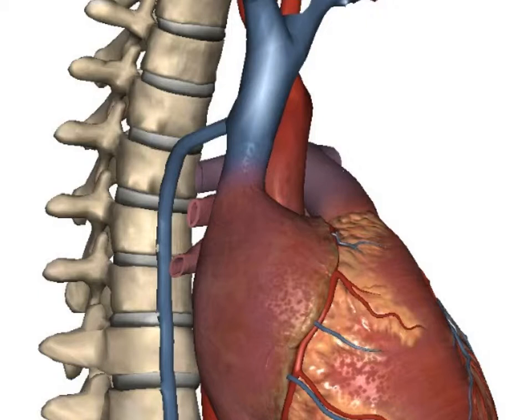No, that's wrong. The long vein that you see here is the azygos vein. The azygos vein receives its blood from the segmental veins of the abdomen and the lower thorax, and then brings these up here and empties them into the SVC, which will obviously then take them into the right atrium.